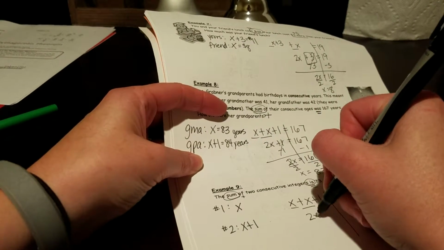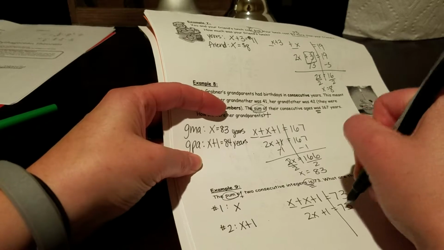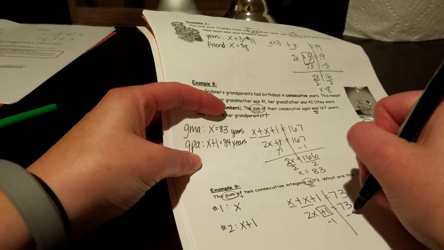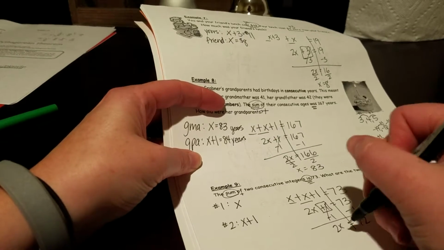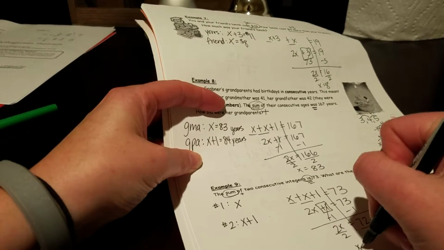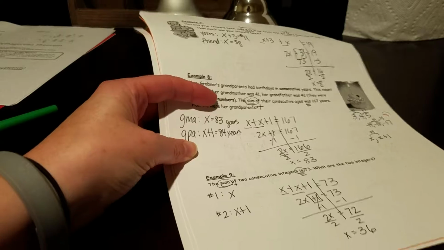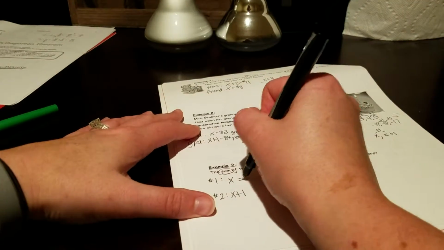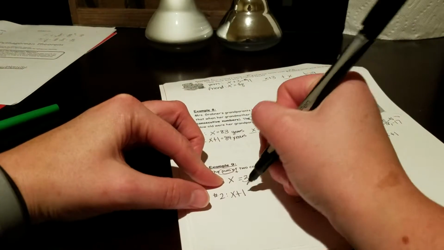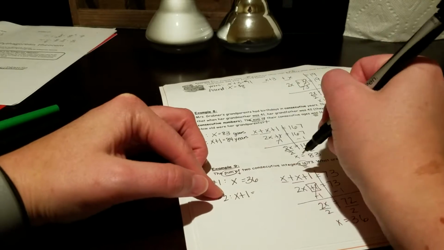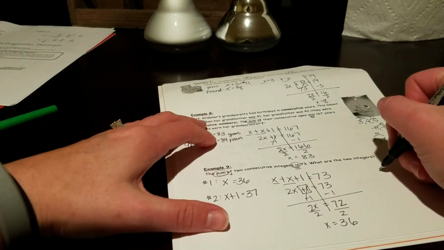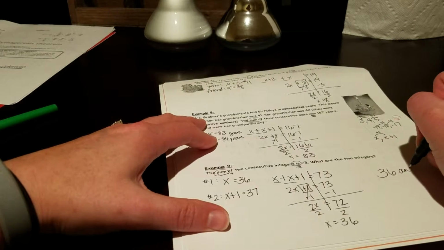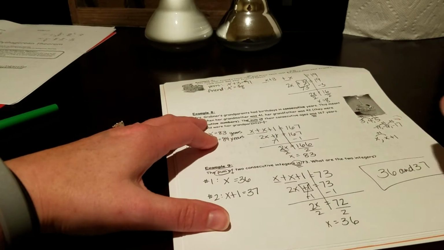Combine your like terms, 2X plus 1 equals 73, minus 1. 2X equals 72. We get X equals 36 then. So if I'm coming back up here, X is just 36. The next number, think about if you were just counting 35, 36, 37, it gets added 1. So the numbers are 36 and 37.